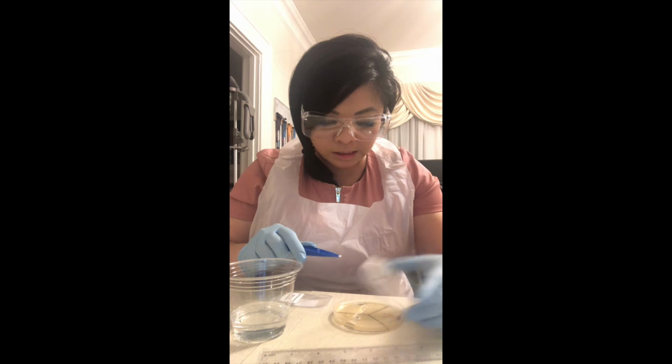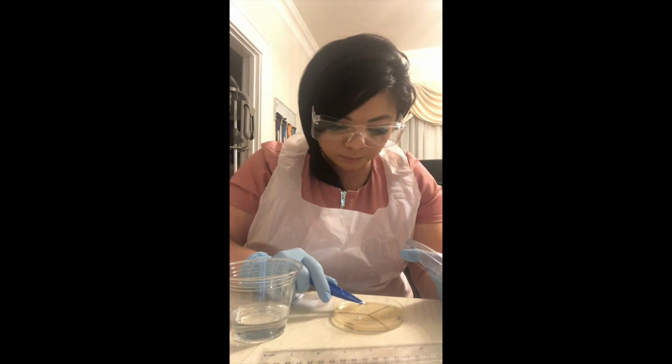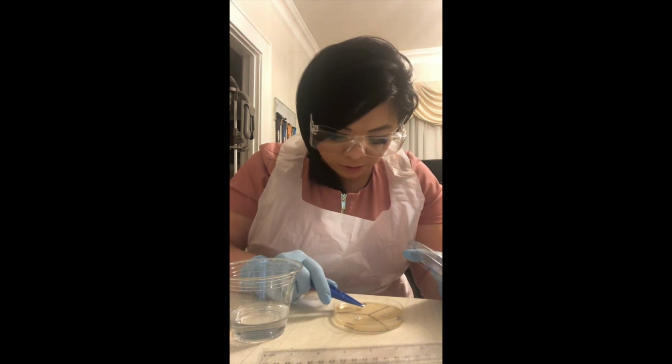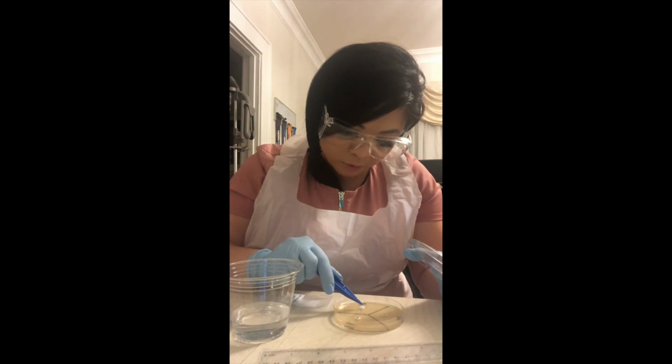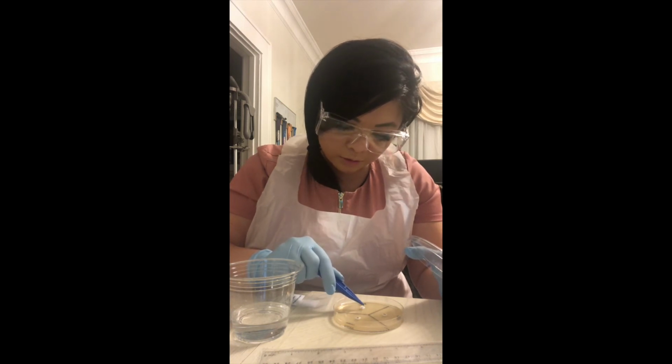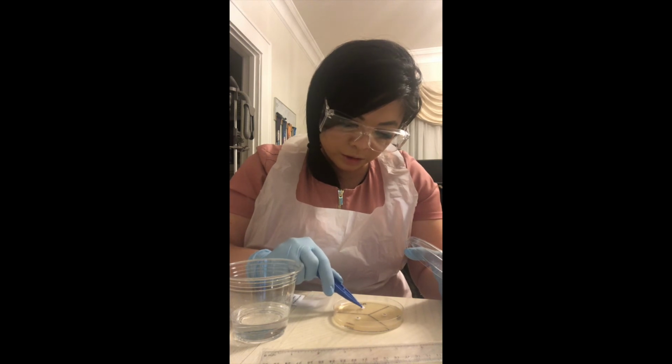So now with the disc, I'm going to transfer it to the plate. I'm going to place the disc on the plate in the section that is labeled PNC, penicillin. Then gently with the tweezers, press it down a little bit with a little bit of pressure into the agar so it is secure.